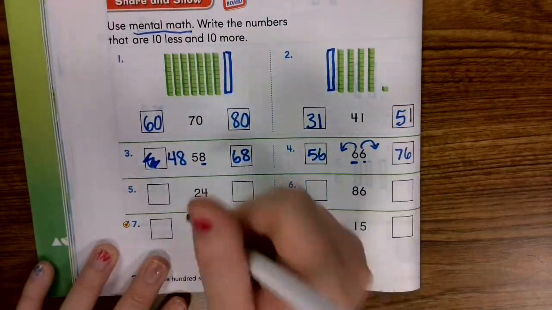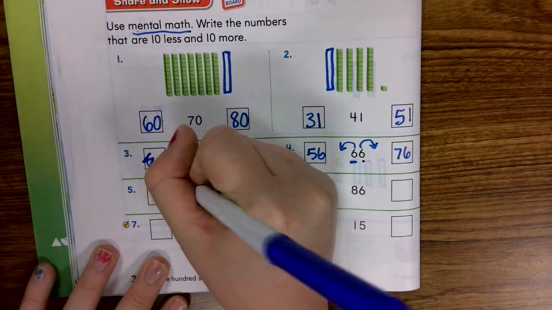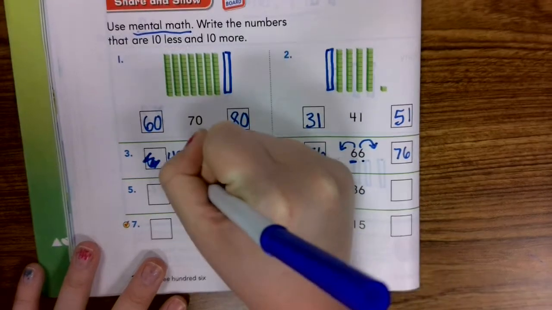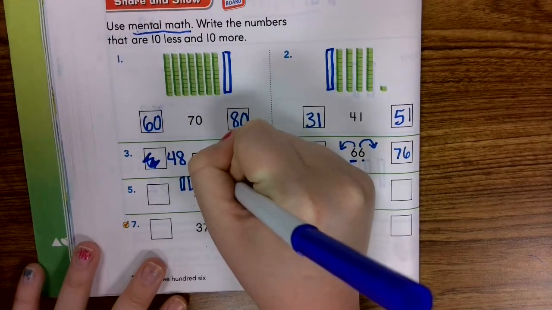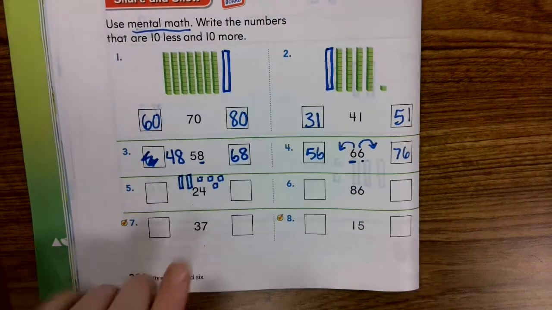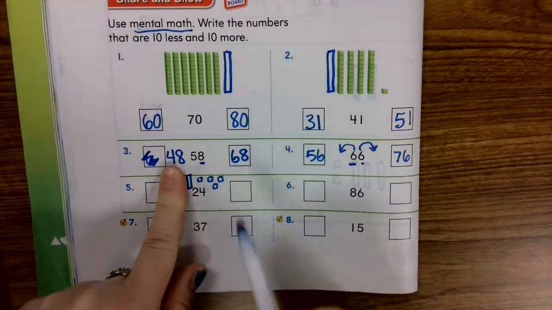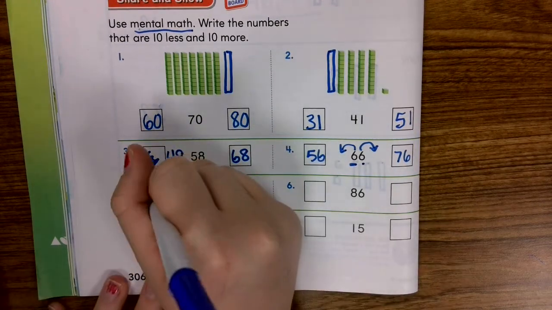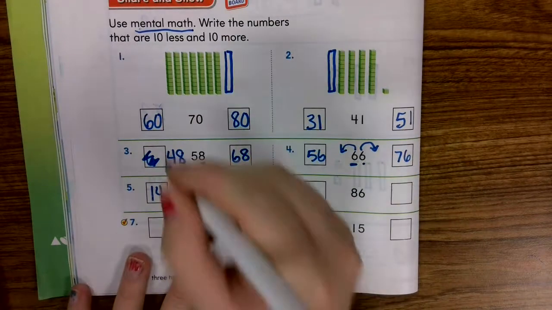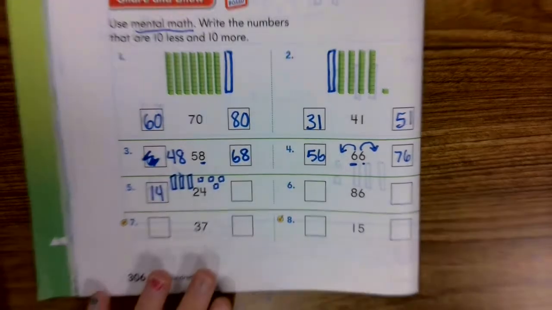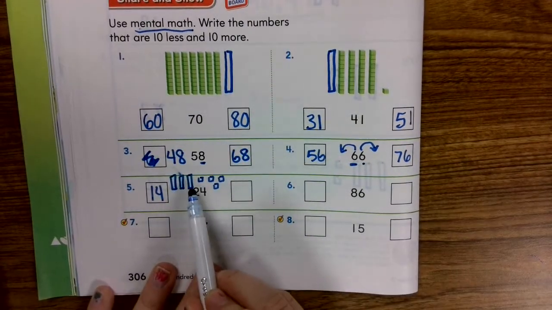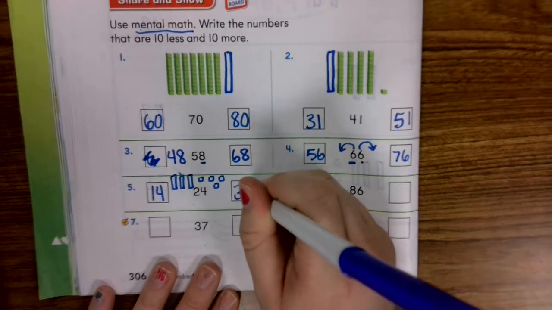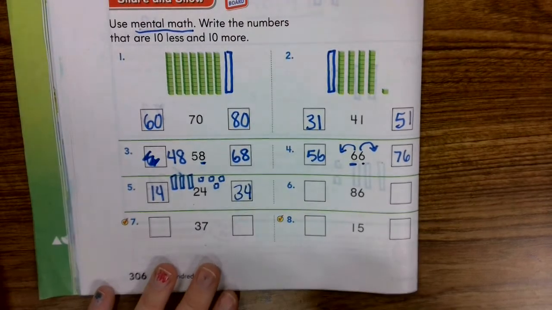So let's say we want to keep drawing our little pictures. I can do them real small right here. So 24, 10, 20, 21, 22, 23, 24. All right, so for 10 less, let me take 1 away. So now I have 10, 11, 12, 13, 14. For 10 more, I'm just going to add 1 more 10 here and then count. 10, 20, 30, 31, 32, 33, 34. So 10 less than 24 is 14, and 10 more is 34.